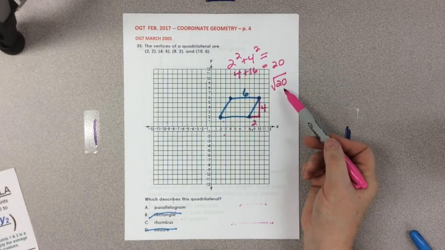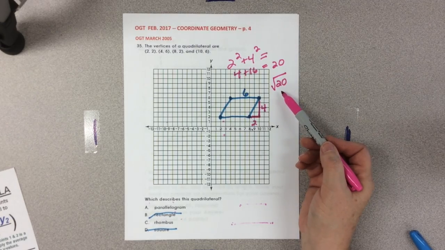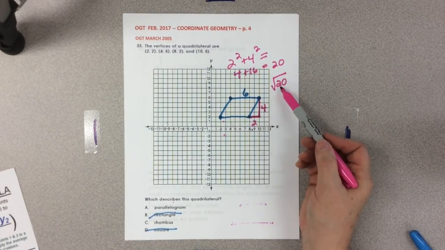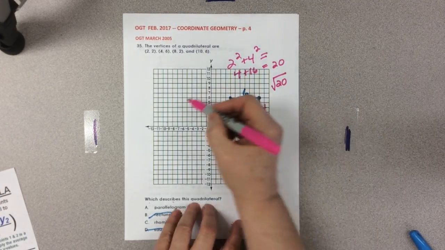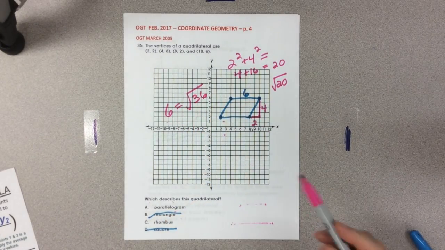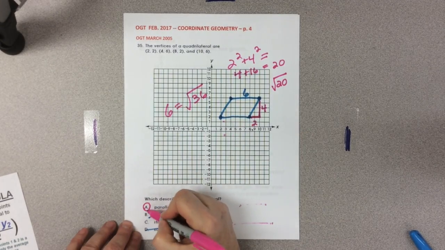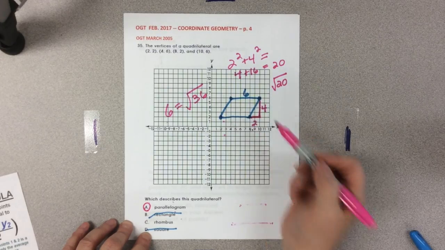And I'm sure that the square root of 20 is not equal to 6. I could put it in a calculator if I needed to, but all I really need to know is whether it's equal to 6, because 6 would be the square root of 36. So they're not the same. These two sides are different, so that makes it a parallelogram. 2 longs and 2 shorts.